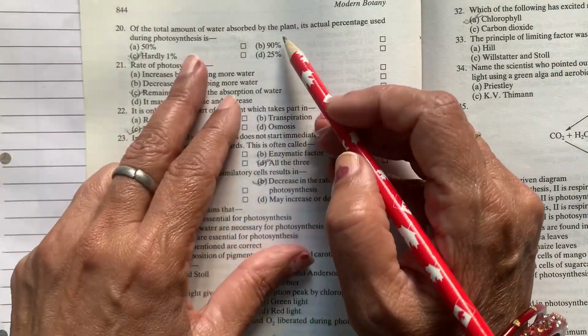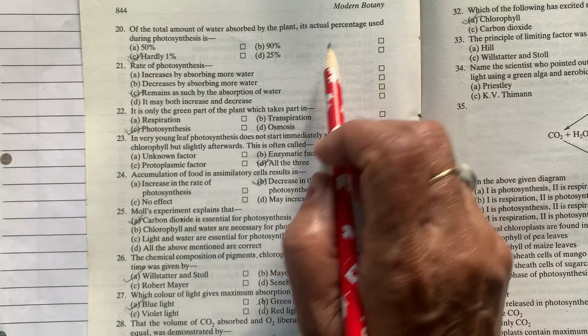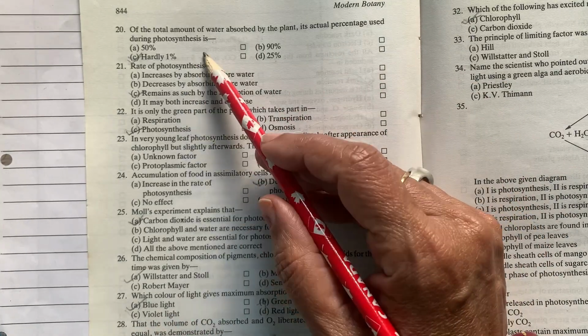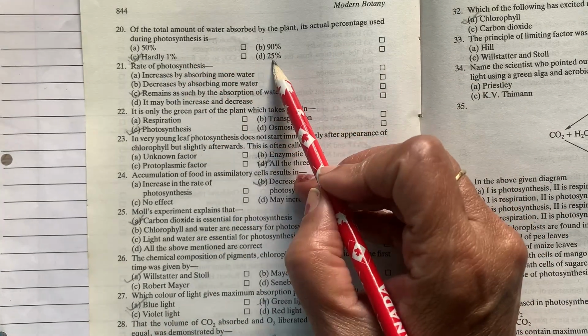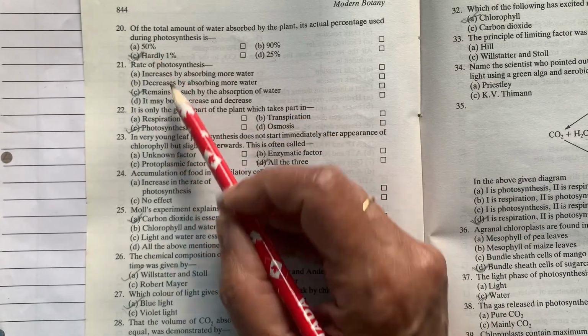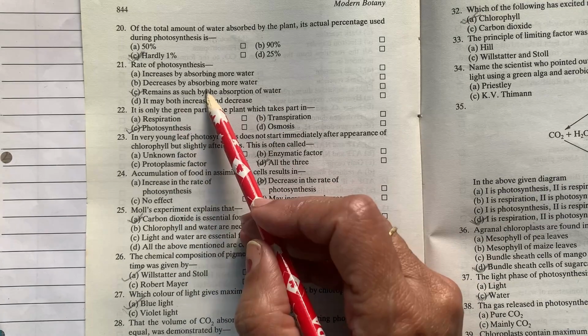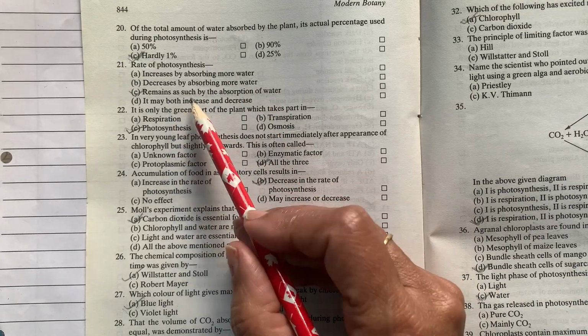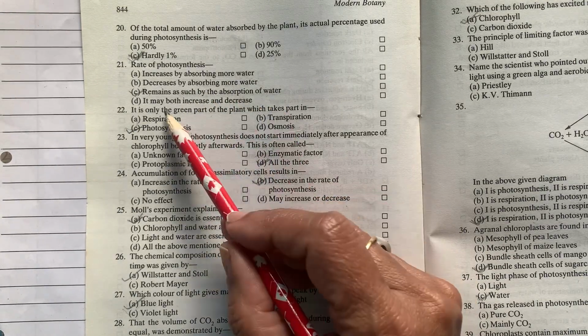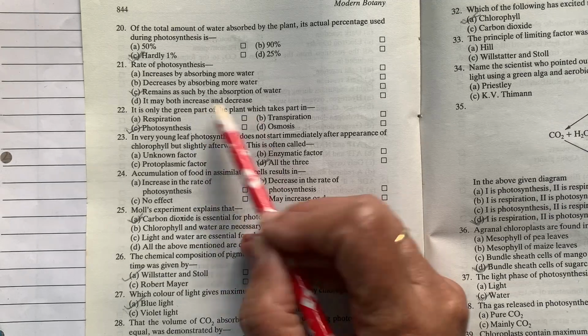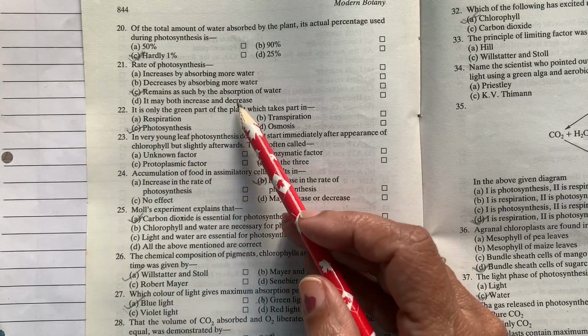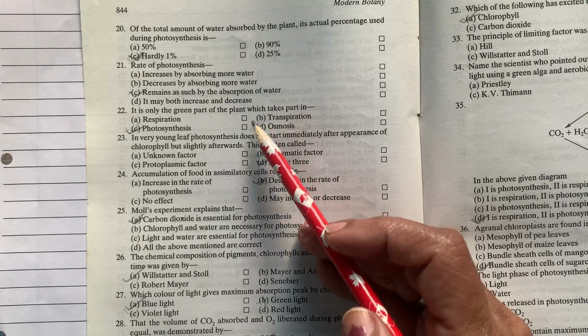Of the total amount of water absorbed by the plants, its actual percentage used during photosynthesis is 50%, 90%, 25%. It is hardly 1%. Rate of photosynthesis increases by absorbing more water, decreases by absorbing more water, remains as such by the absorption of water, it may both increase and decrease. Correct option remains as such by the absorption of water.